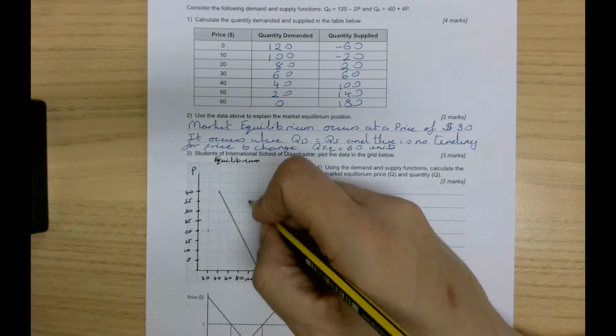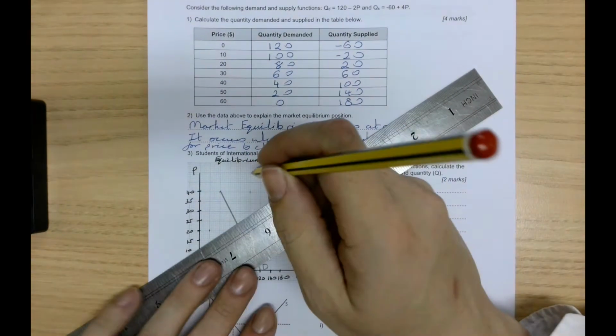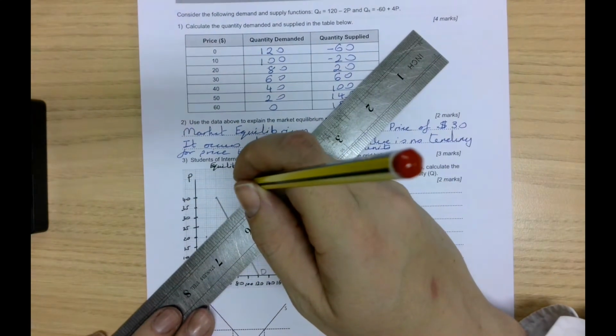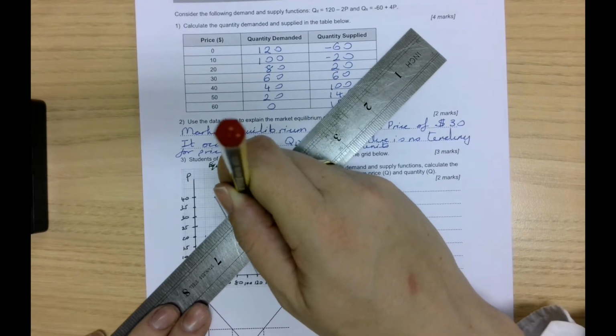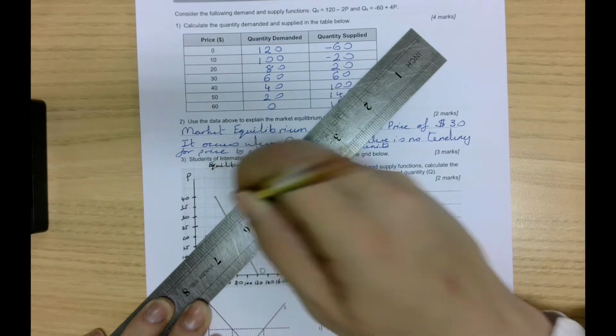Okay, so I'm just tracing up along. Okay, done. And take our time. There we go. And there's the supply curve.